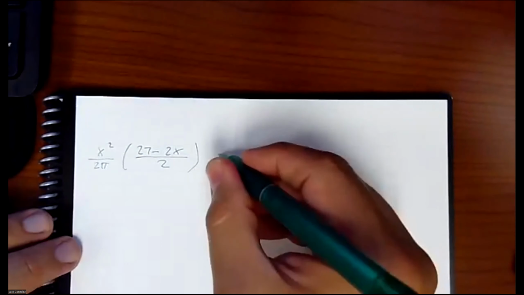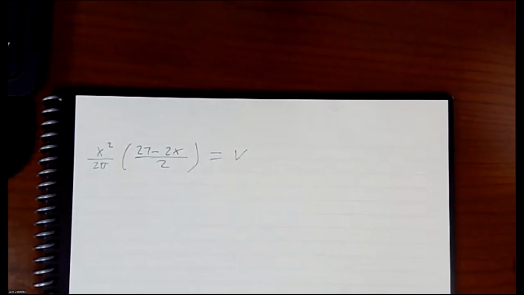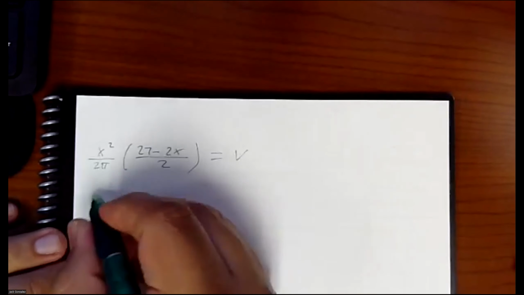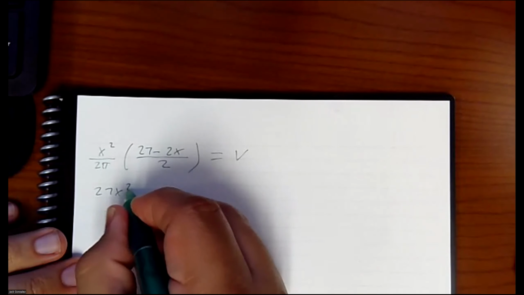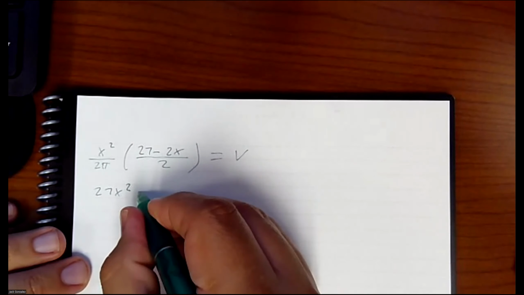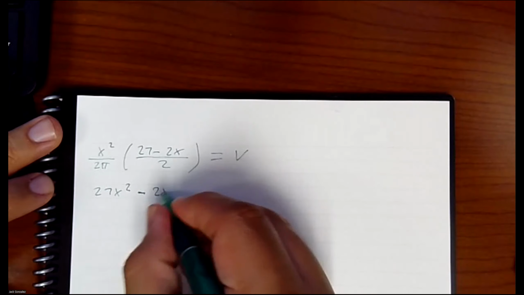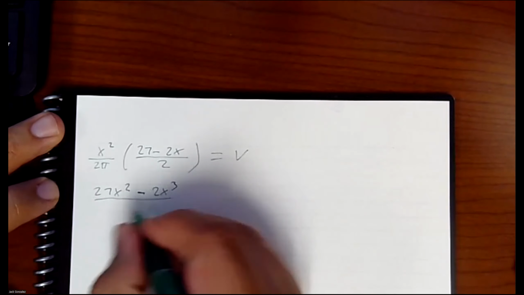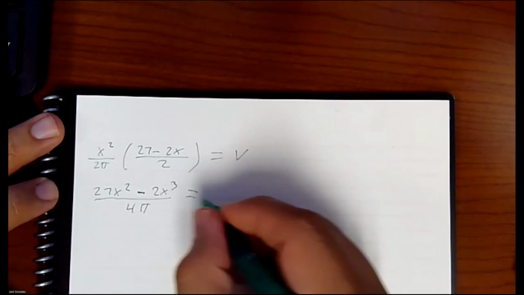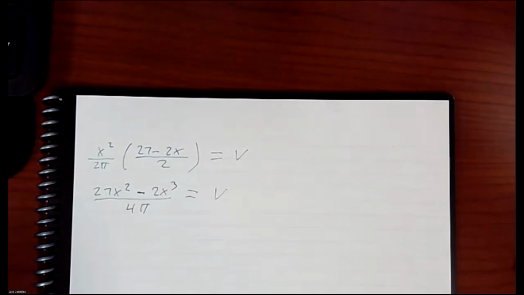So this is V. To multiply this out, this would be 27x squared. Just multiplying the top part. Minus 2x cubed over 4 pi. That's my volume. So finally, we're at a place where we can maximize.